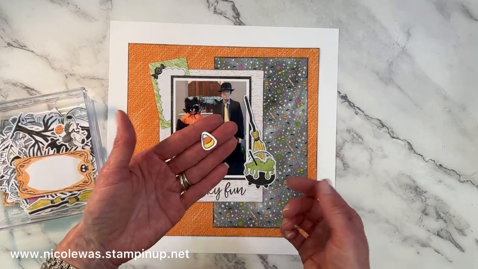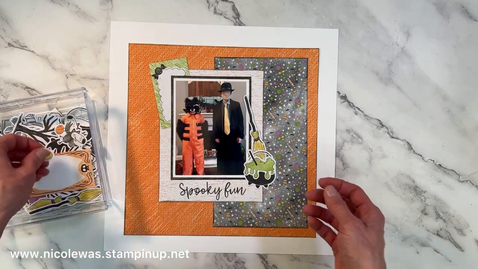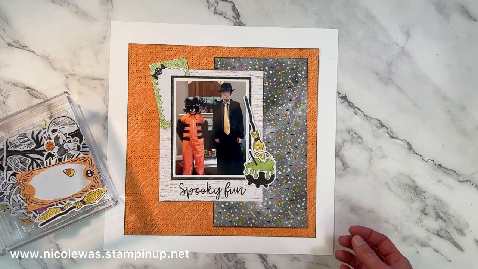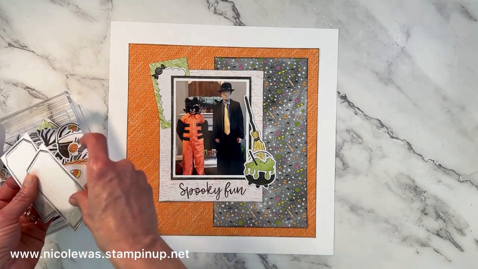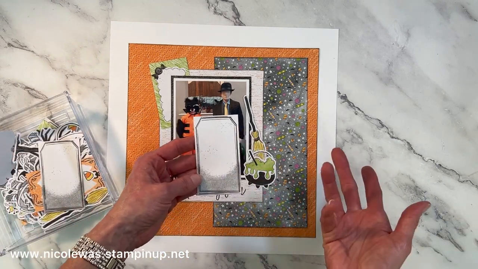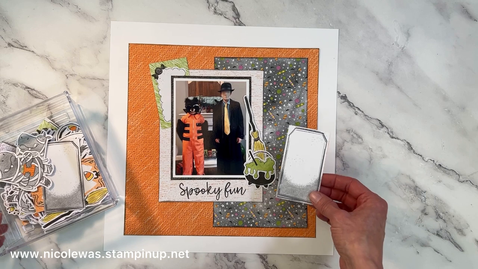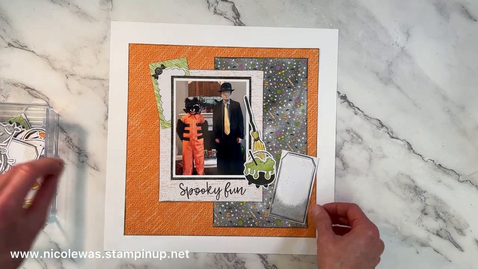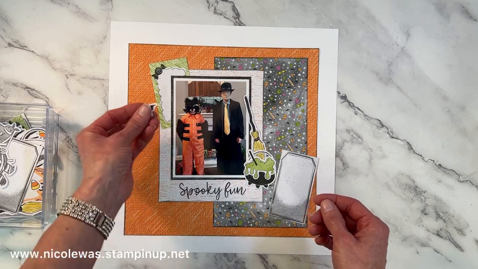You know, I love candy corn. Those little tricolored sweets just scream Halloween to me. I'll add a second tag with the cauldron cluster as well, just for some extra layering. It's a lot of fun having so many great embellishments to play with.